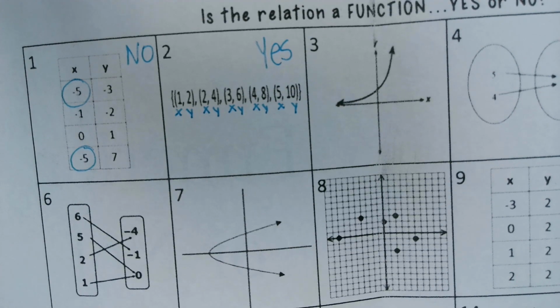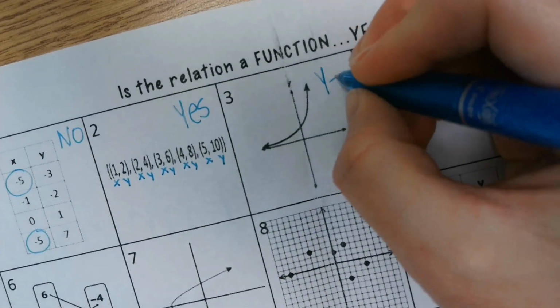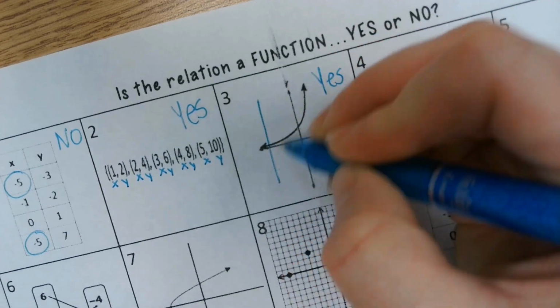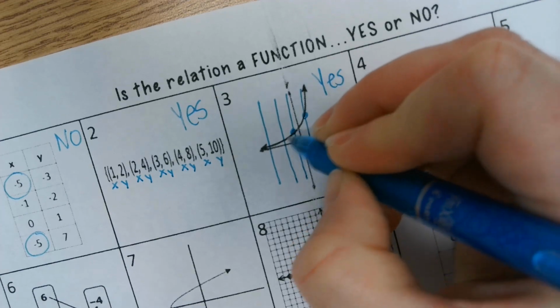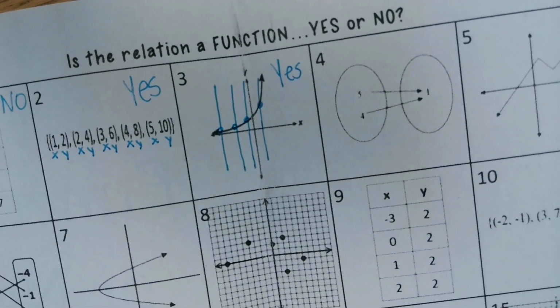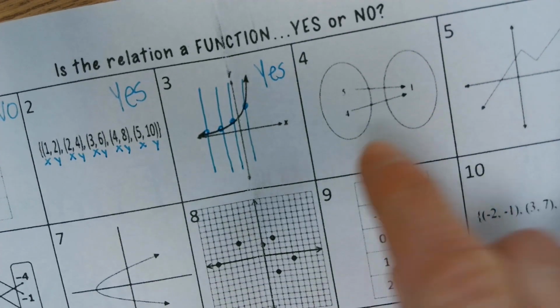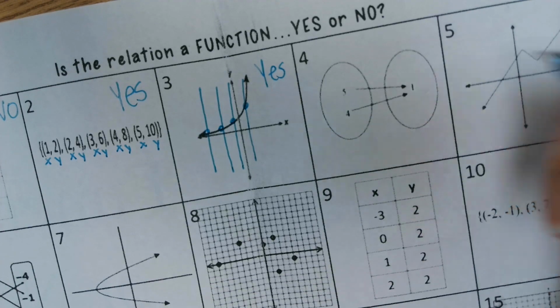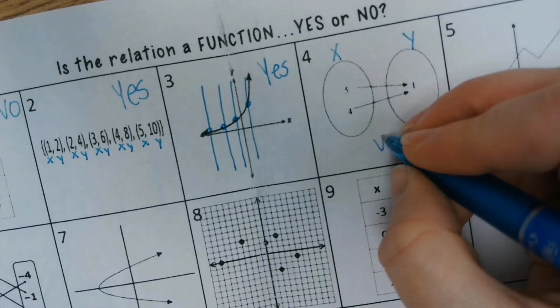Okay, let's check your work. Number 3, it is a function, because if you draw vertical lines, it will only cross each vertical line one time. So that is a yes. Number 4, 5 is with 1 and 4 is with 1. But none of the x's repeat. Remember, this is x, this is y. The y's actually repeat, so this is a yes.